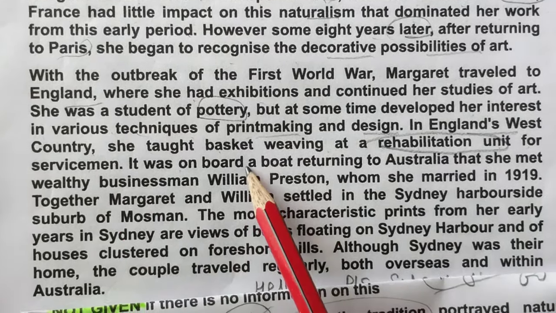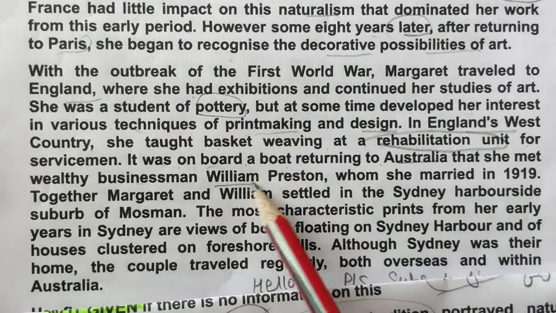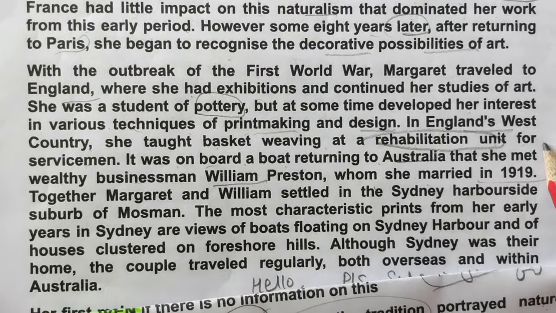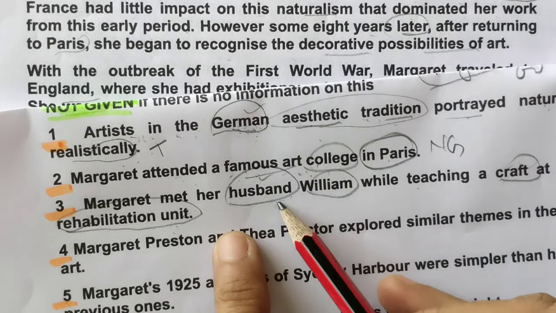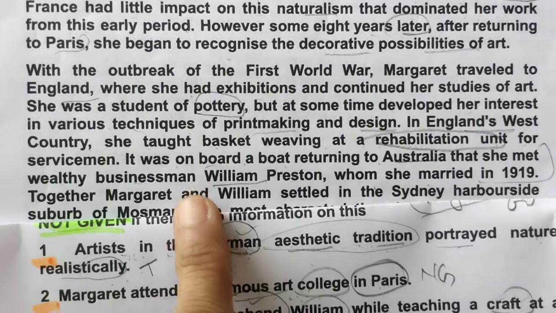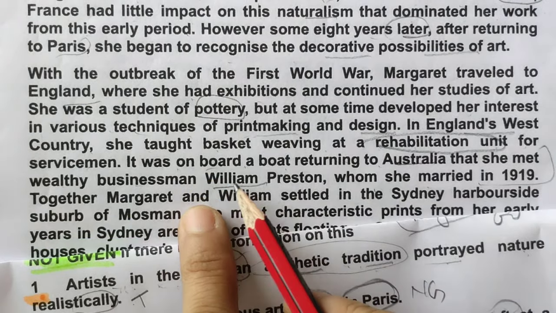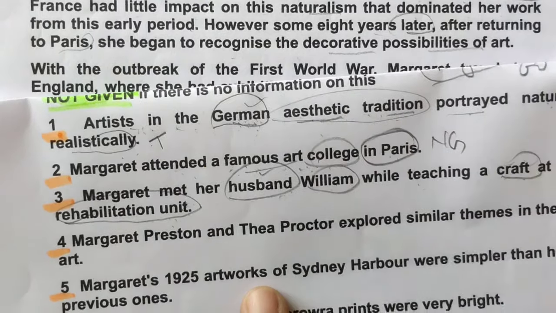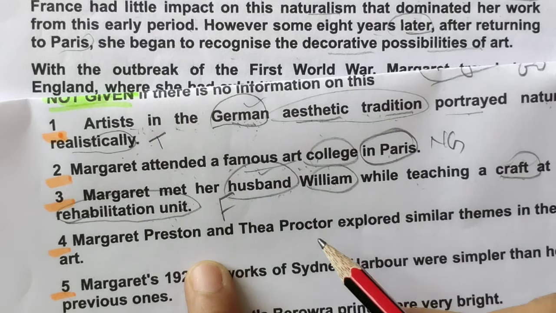It was on board a boat returning to Australia that she met the wealthy William, whom she married. So in the question statement they have given she met him while teaching a craft at this unit, but here it is given it was on a boat where she had met her husband. So it means this is false information.